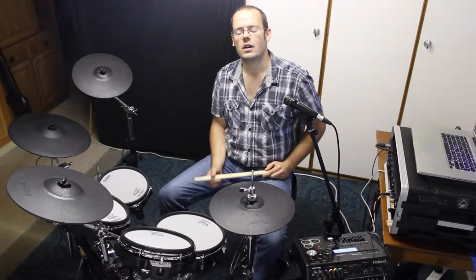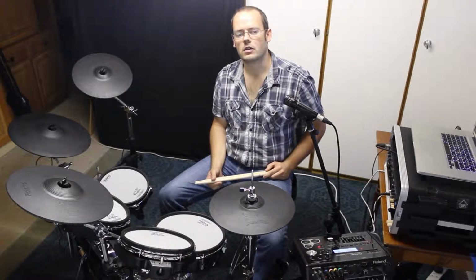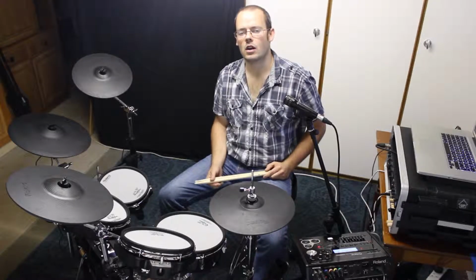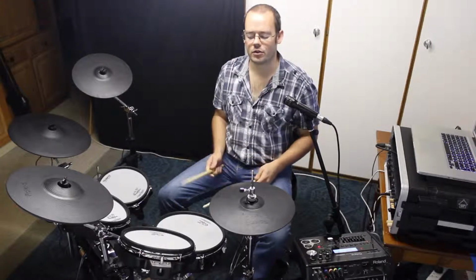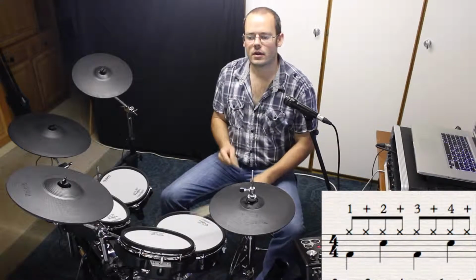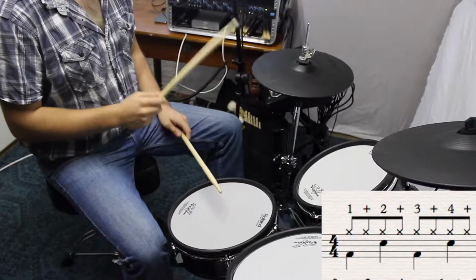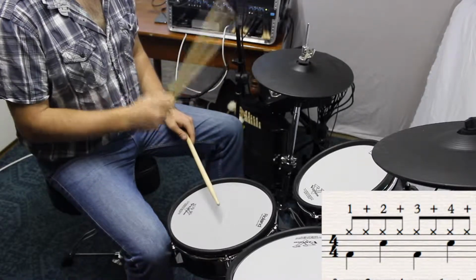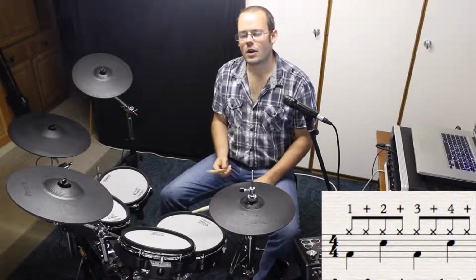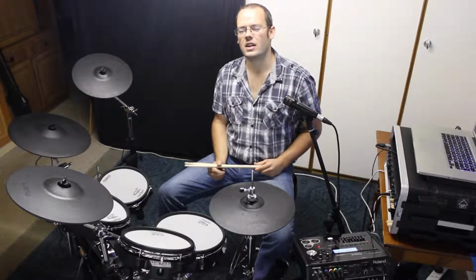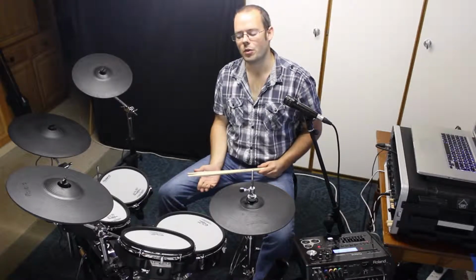Free drum lesson. Today we're going to look at making some more interesting rhythms than we learned last time. In the previous lesson we learned our first rhythm, which goes like this. And as good and as useful as that rhythm is, it is a bit boring after a while if it's the only one that you're using.